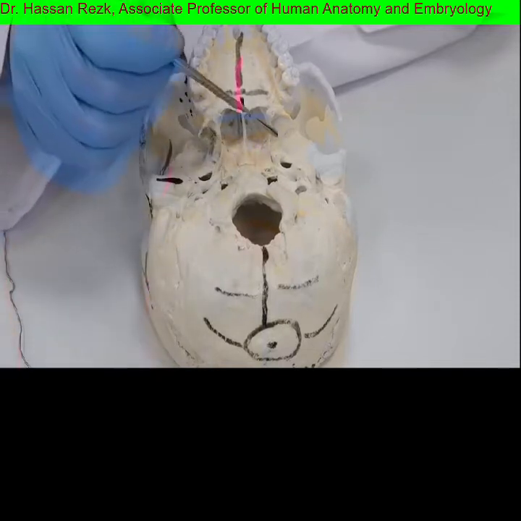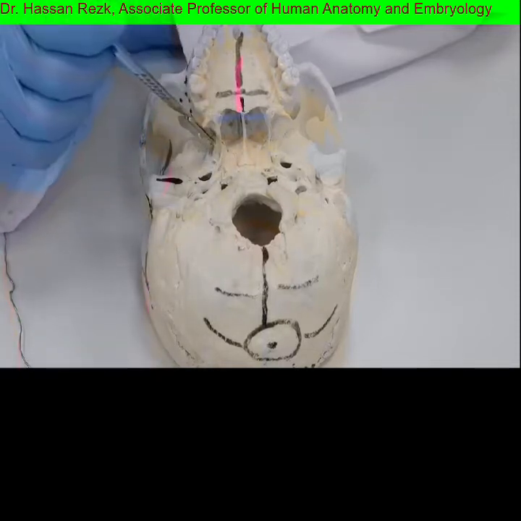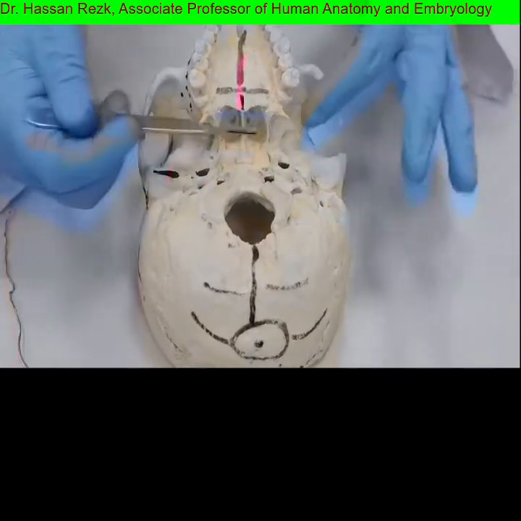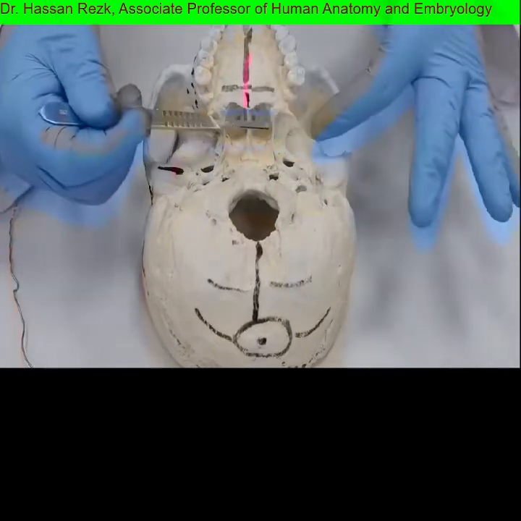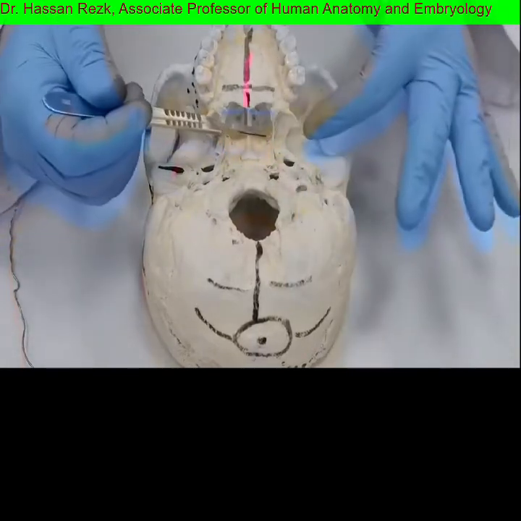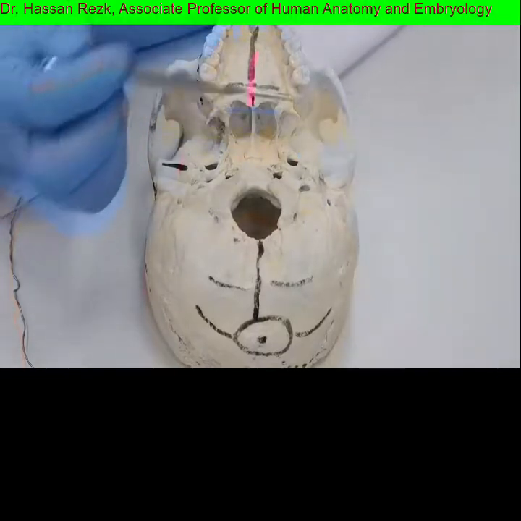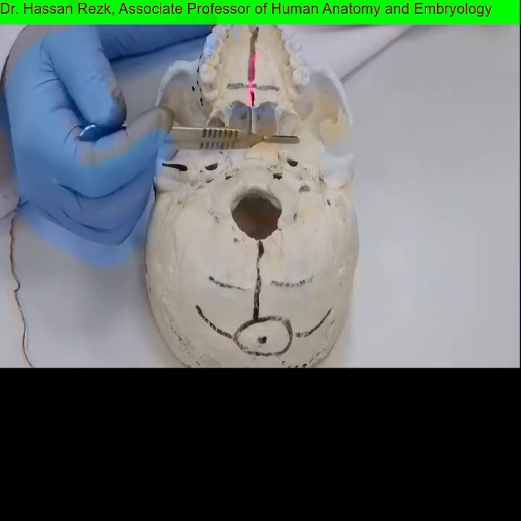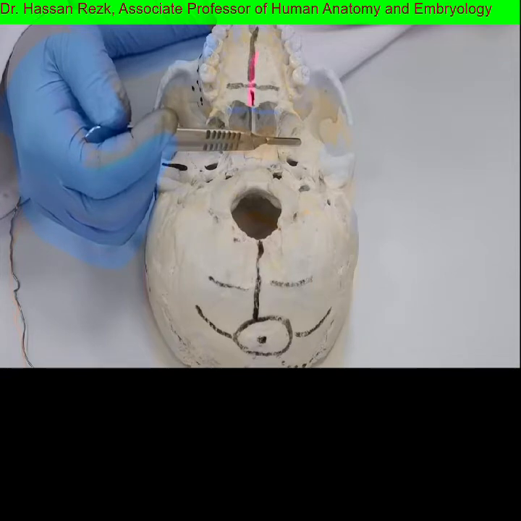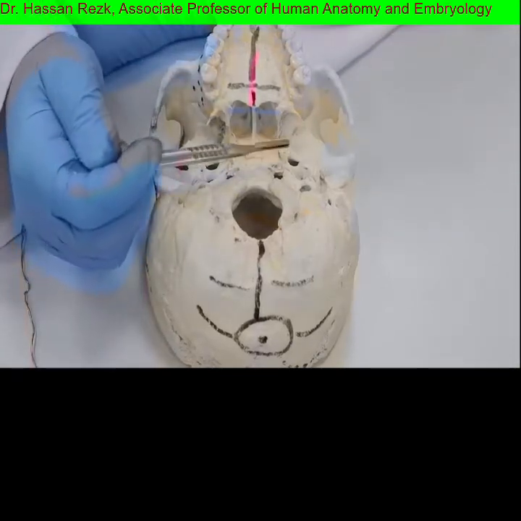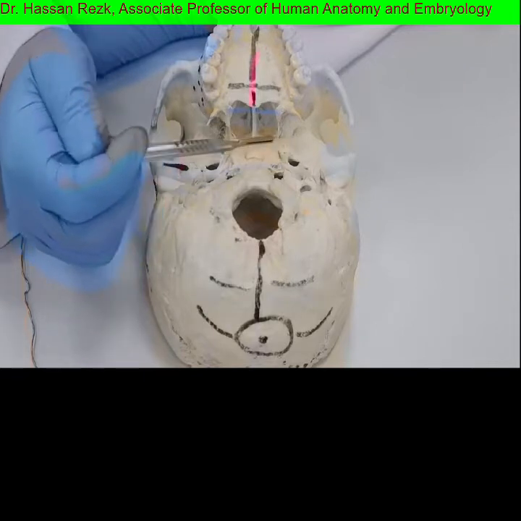And on each side of the greater palatine foramina, we have these two processes, which are known as the sphenoidal processes, or sometimes known as pterygoid processes. The pterygoid processes are formed of two plates.